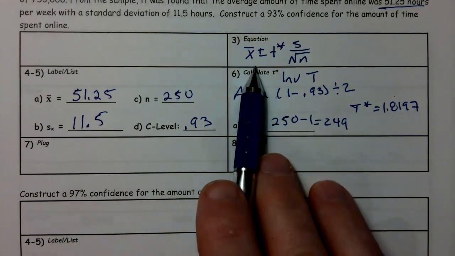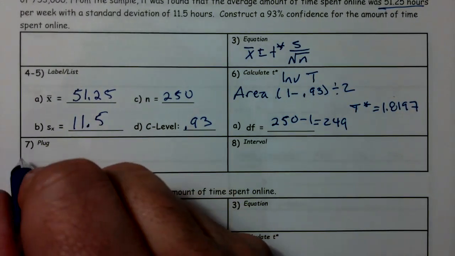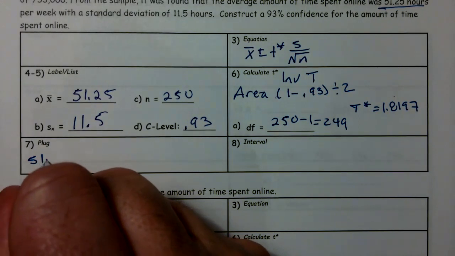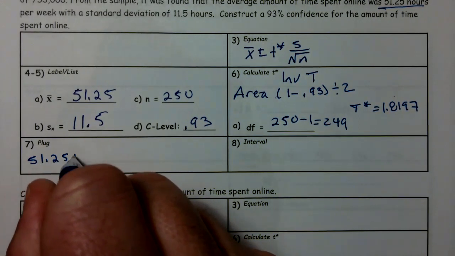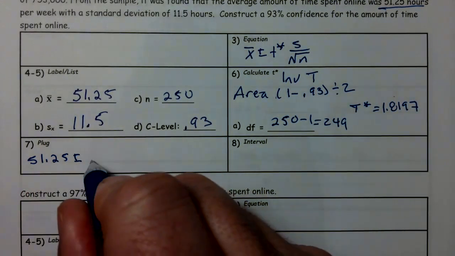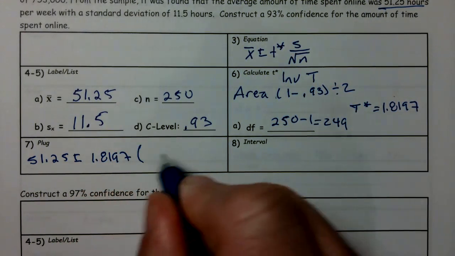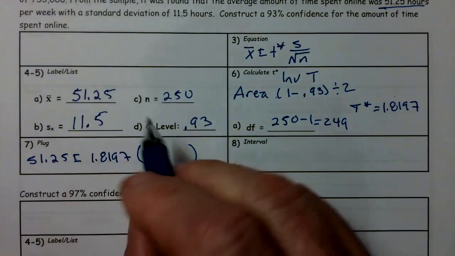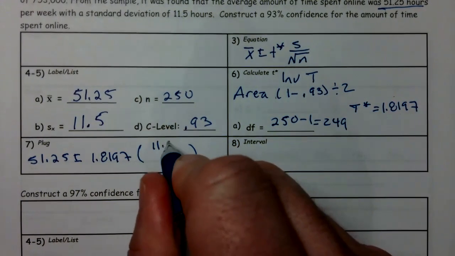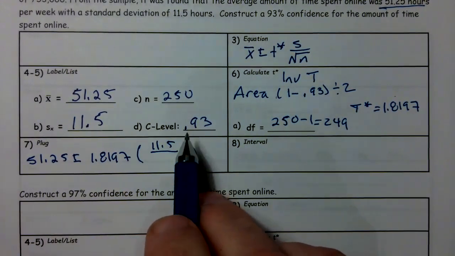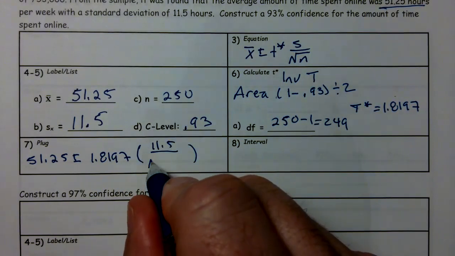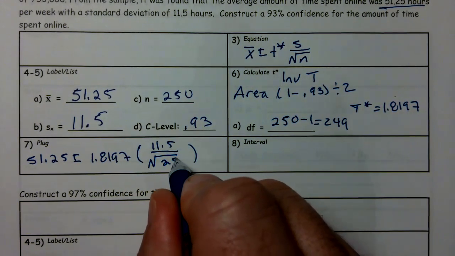At that point, we're going to plug into our equation. So we have 51.25, our sample mean, plus or minus our t star of 1.8197 times our standard deviation of 11.5 divided by the square root of 250.